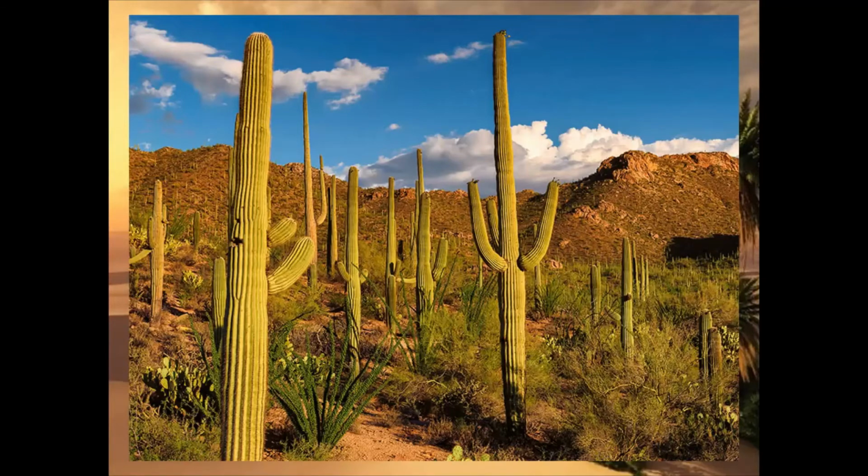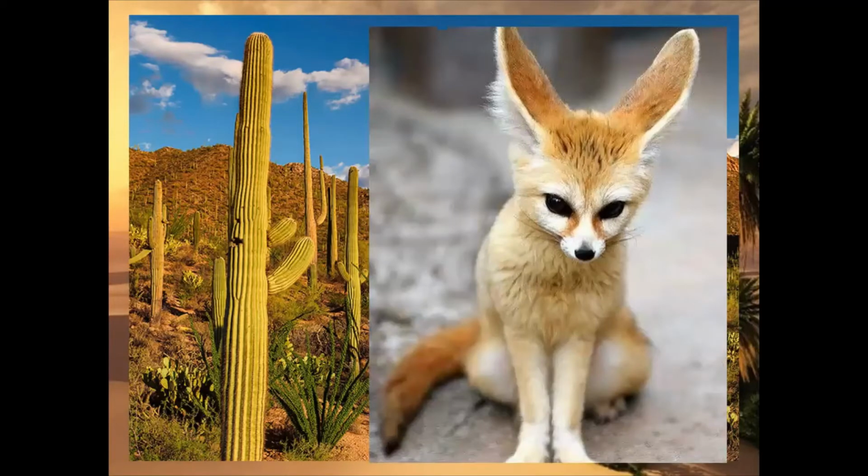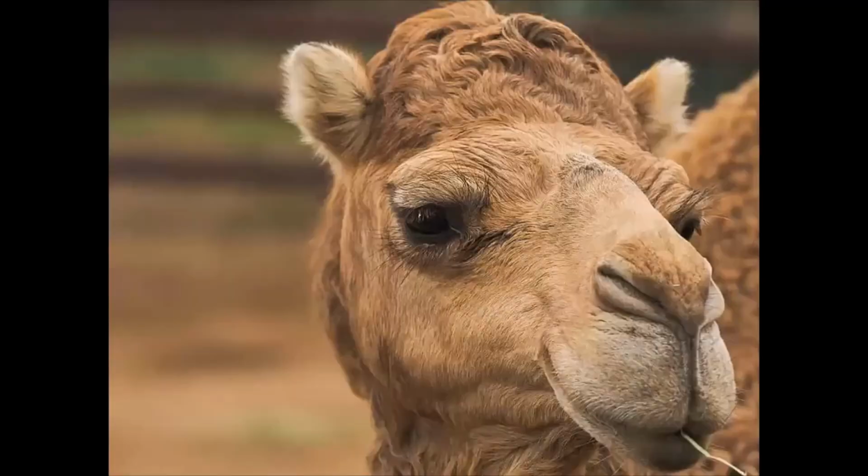So this is a desert fox as well. I just want to share this interesting looking creature that maybe one day we'll get to see, but this is usually found in the desert. Next, a scorpion. And our friend right here is the camel. Is it one hump or two humps? I'm not sure which one he or she had, but we'll just imagine. Let's call our camel friend Humpy.